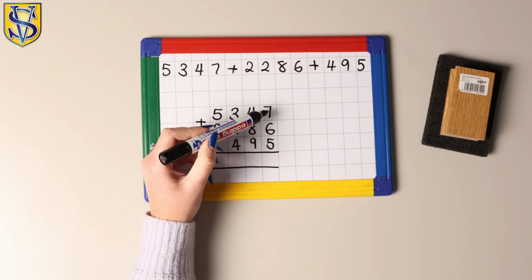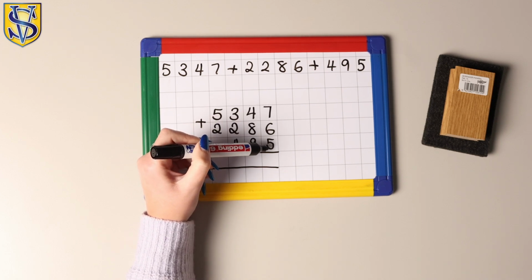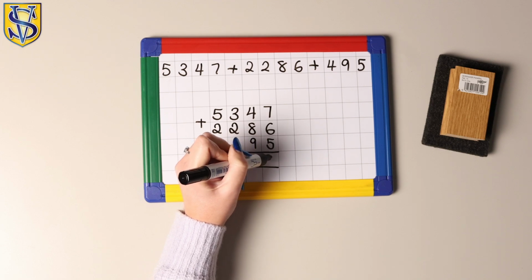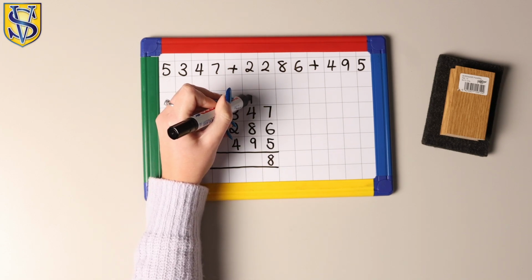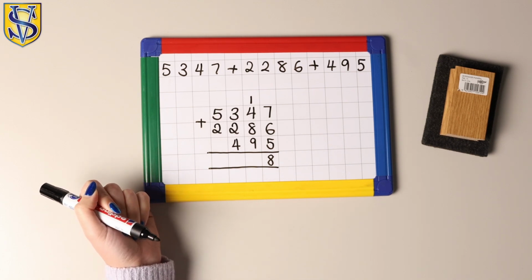question. So think of it as 7 add 6 is 13, and then 13 add 5 is 18. So just as before, you're going to put the 8 from the ones column here, and you're going to carry across the 1 because it was 18 and the 1 was in the tens column.